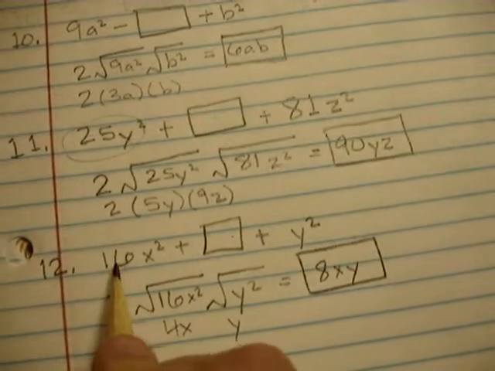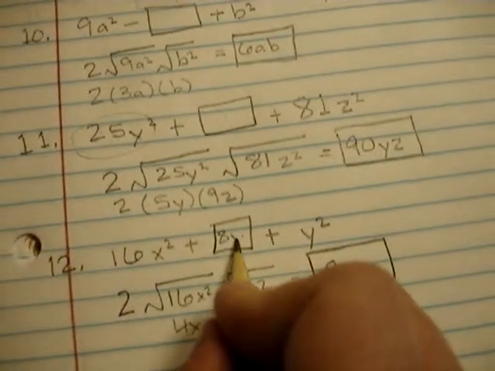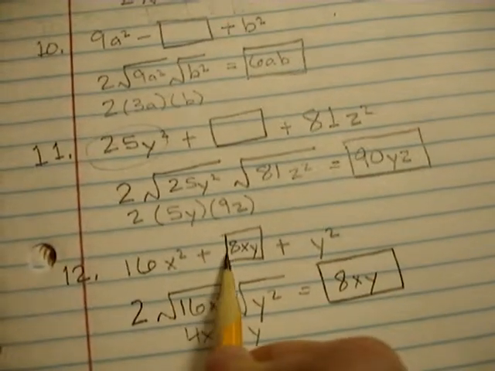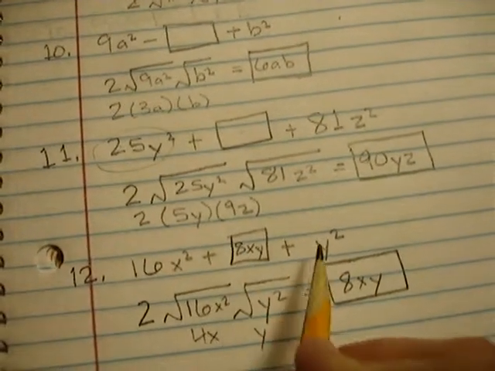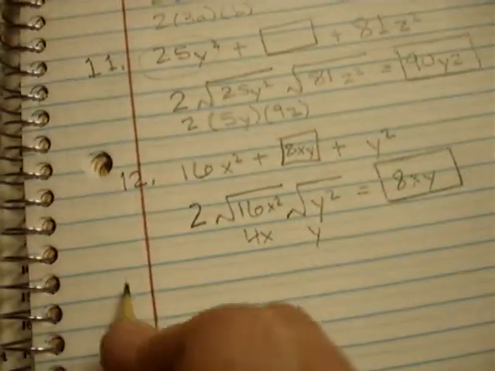And think about it, that really makes that pattern we'd always been talking about. It's 2 times 4x, it's 8x times y. That's y. There it is. That's that perfect square trinomial pattern.